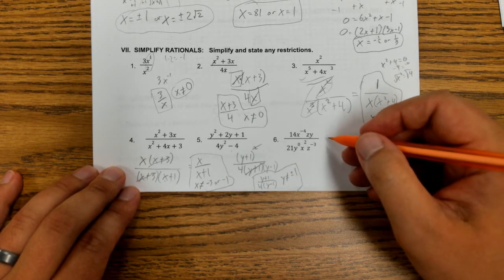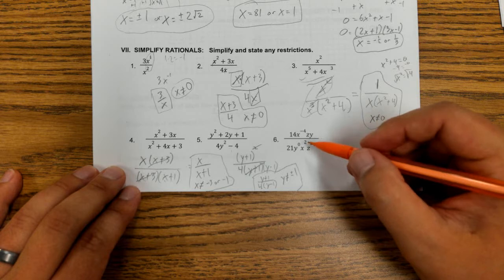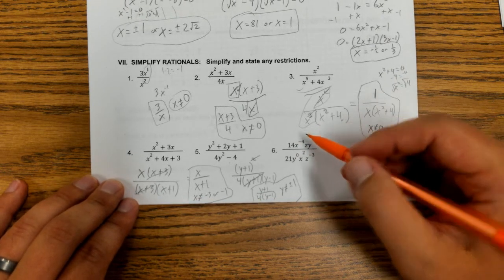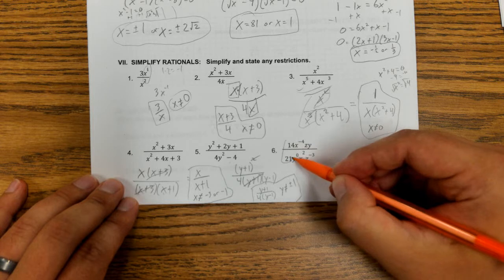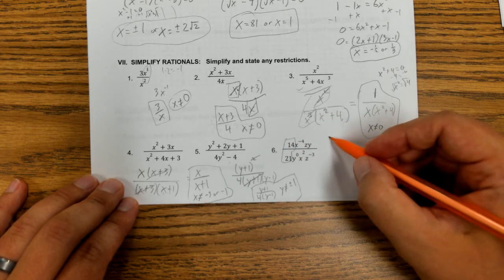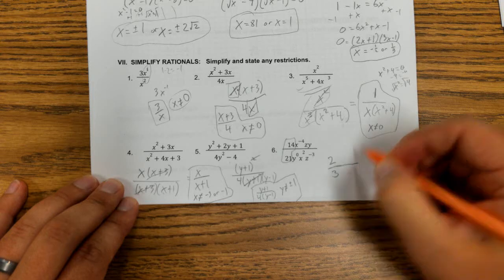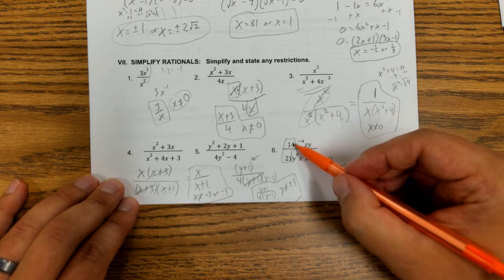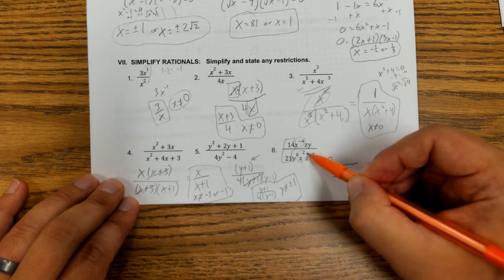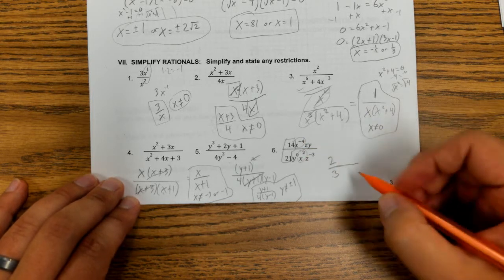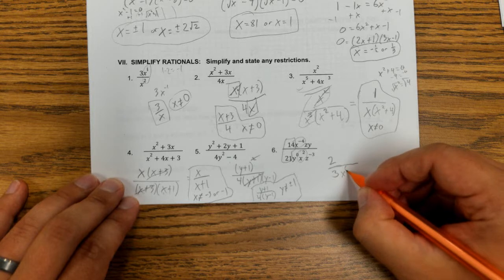And then for the last question here, I would take these one at a time. So what I do is I start with my numbers and then I start with my letters. So when I look at the numbers, I'm going to simplify this first. That fraction reduces to 2/3. And now when I look at the x's, I have x to the negative 4 and x to the 2. So I would subtract those. So negative 4 minus 2 is negative 6. So I'm going to put x to the 6 in the denominator.